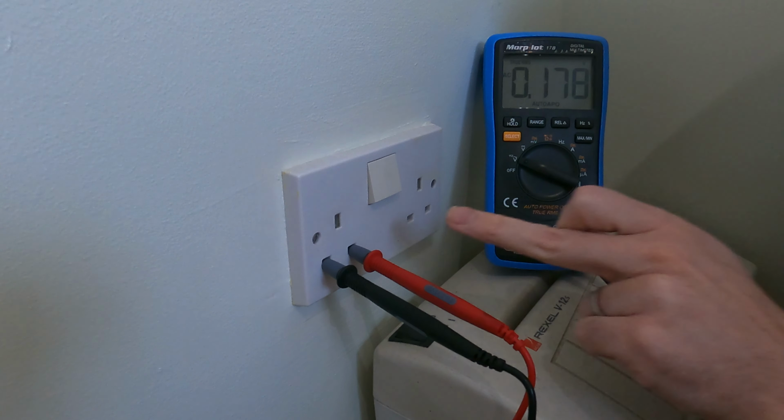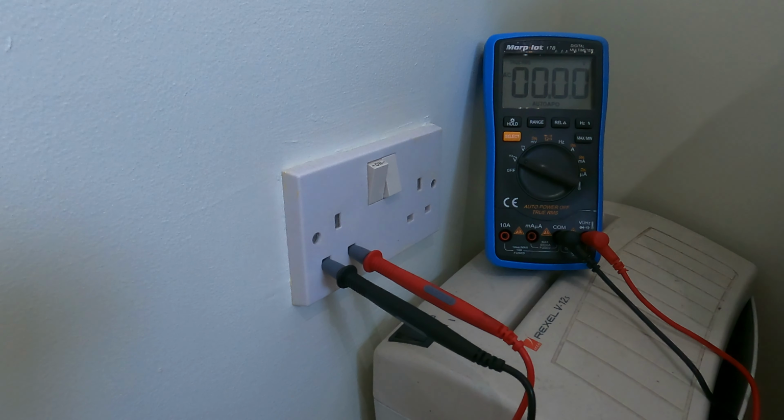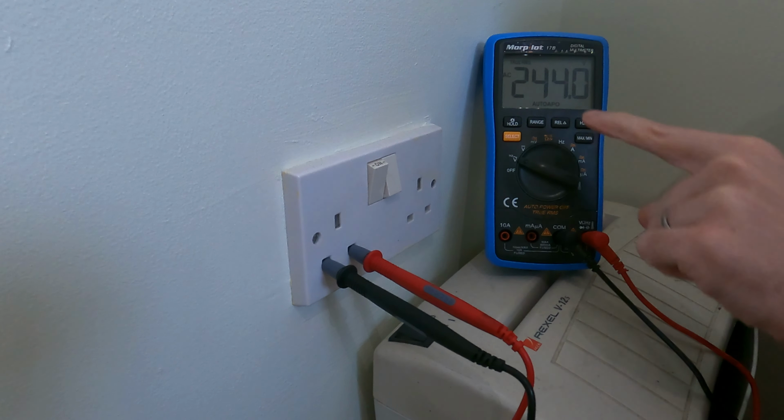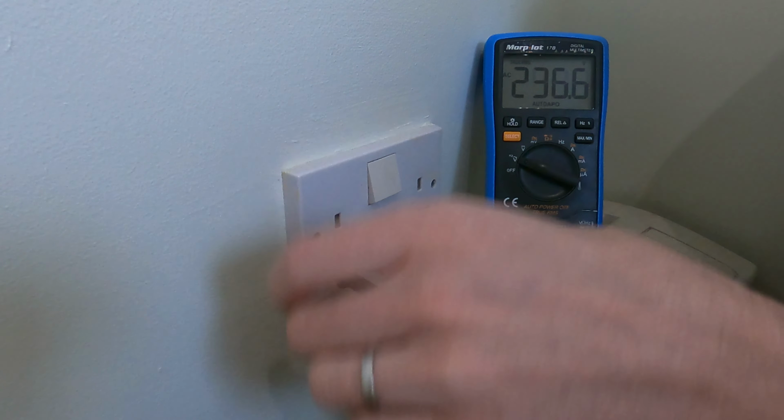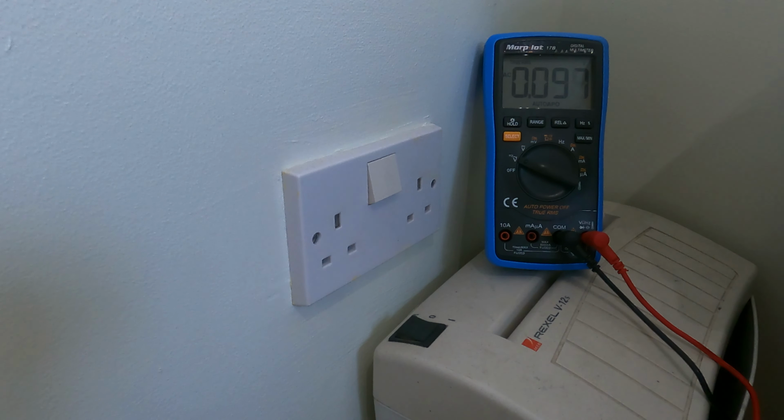Once you've done that, you can then go ahead and proceed to turn on your socket, and we've got a measurement right there of 244 volts. Now that's one way to take the measurement.